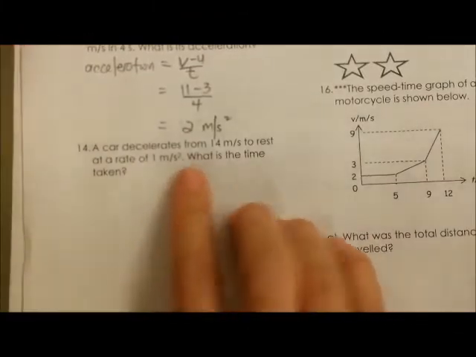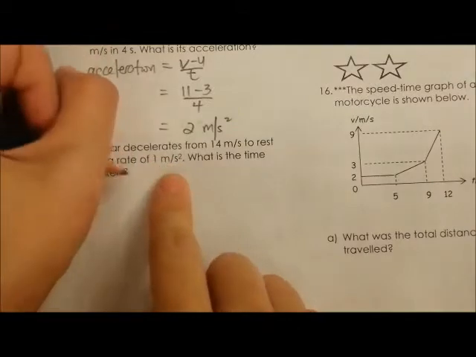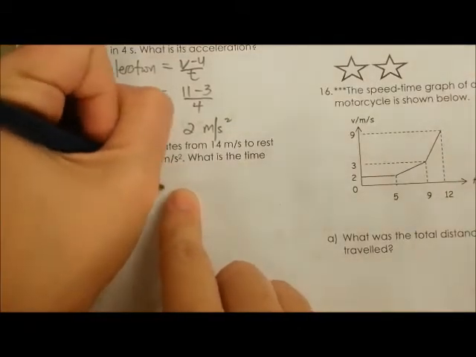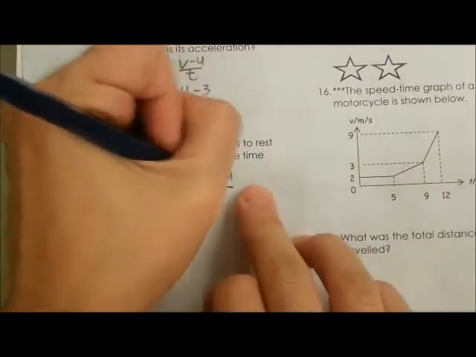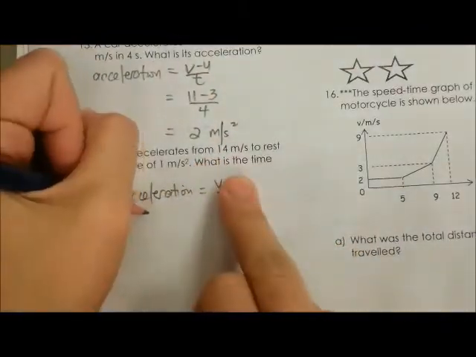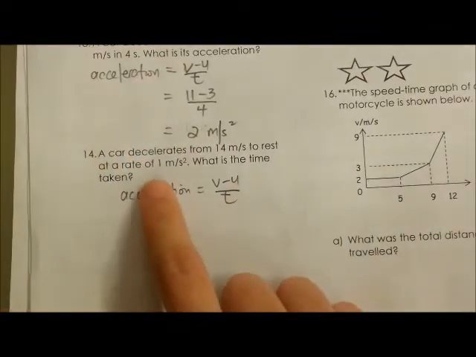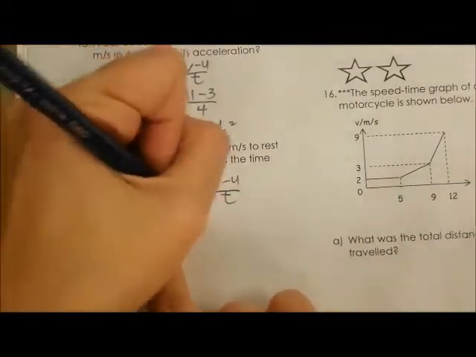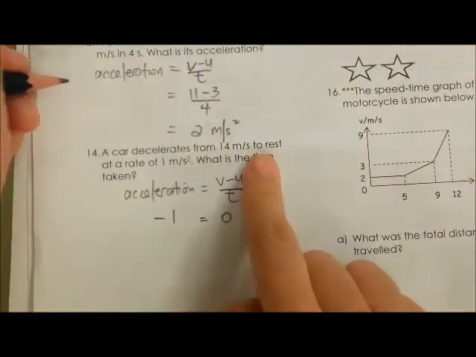A car decelerates from 14 to rest. What is the time taken? You can use back the same formula, but take note. Deceleration is actually a negative acceleration. Make sure you put down negative here. Final is 0, to rest.